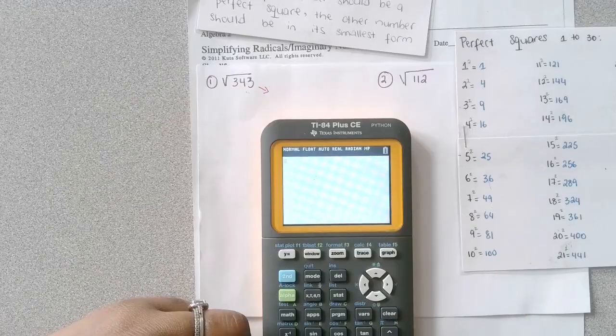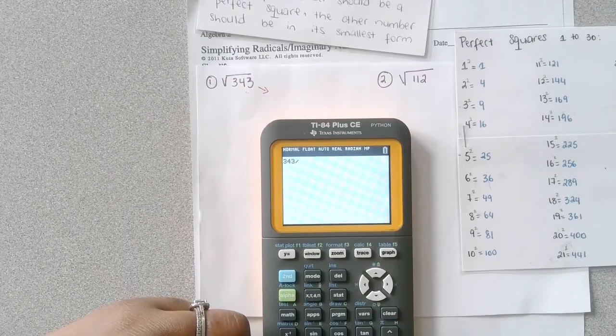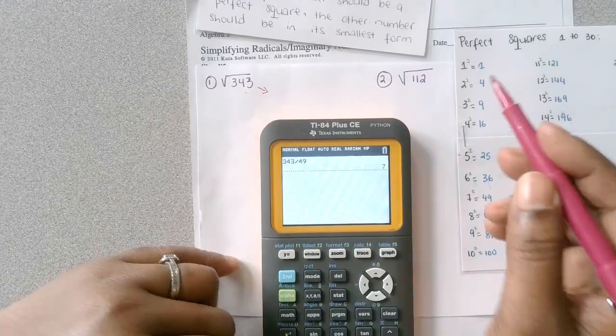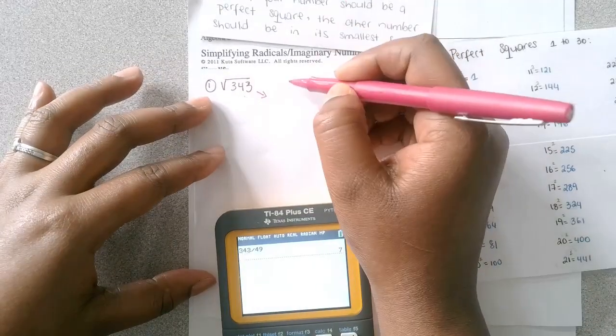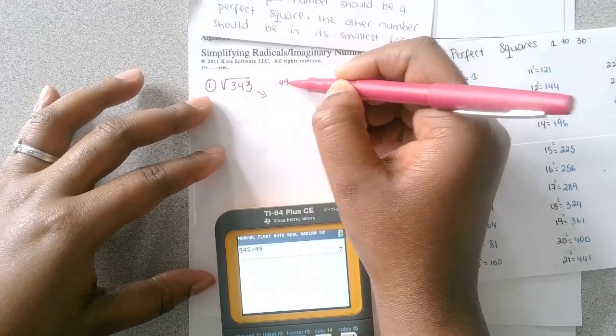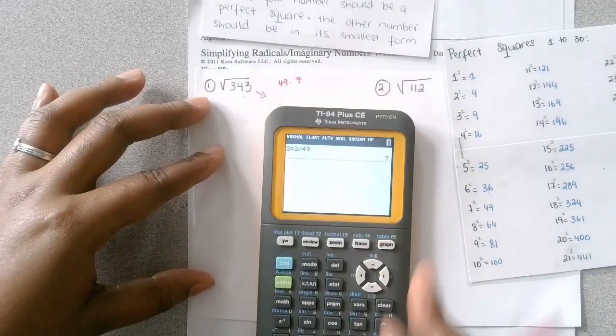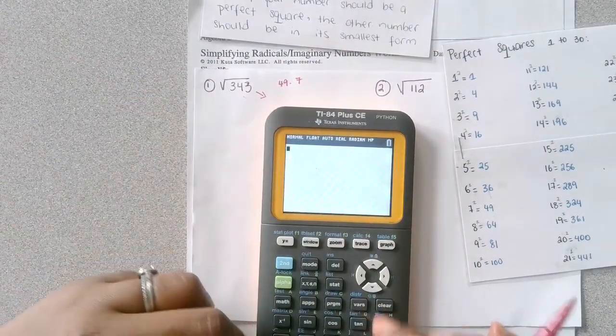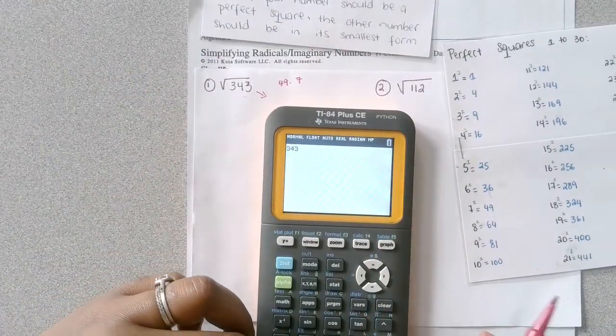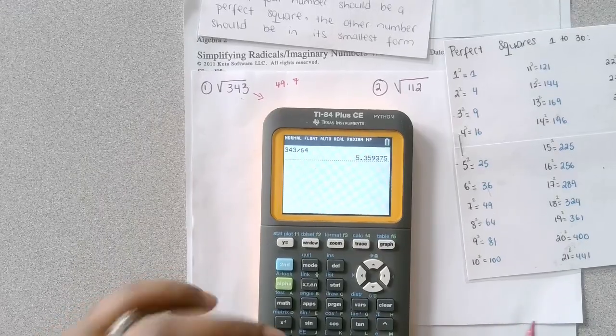So I'm dividing 343 by each perfect square. I'm at 49, so I realized that 49 times 7 will give me 343. I'm then going to try 64 to see if that will give me a whole number or a decimal.